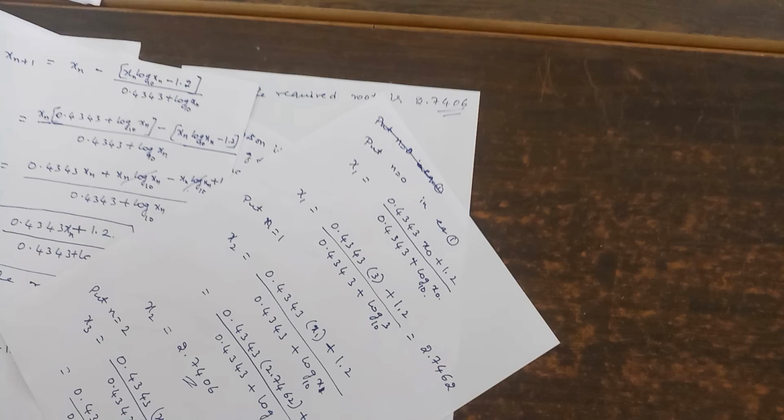So x into differentiation of log x base 10 plus, differentiating x gives 1, so we get log x base 10. Minus 1.2 becomes 0. So f dash of x equals x into d by dx of log x base 10 plus log x base 10.